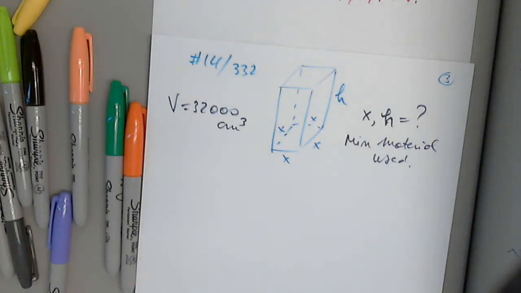Minimum material. Okay, one more time. We have a box without a lid, open top. It has a square base. It has some height. I have no idea. I know it has to have this volume. And I'm asked to find x and h such that the material that I use to build the box, with that volume fixed, is the minimum possible.